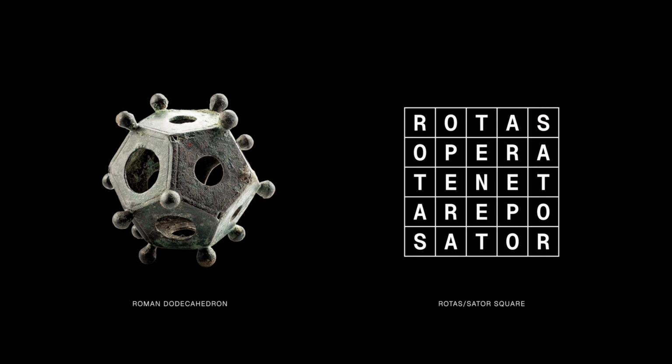The Roman Dodecahedron is a mysterious Gallo-Roman object, dating back 2nd to 4th century AD. Approximately 100 have been found. There are many theories about what they were for, however no documentation of these objects has been found until now. The Rotas Sator Square is a famous Latin word square. The earliest known find dates back to 79 AD in Pompeii.